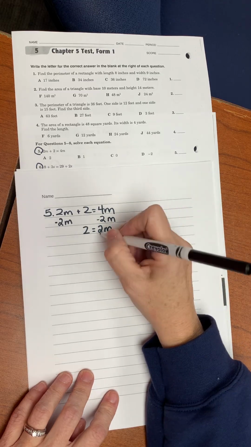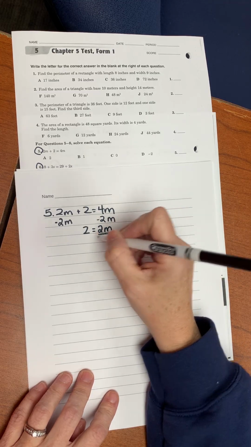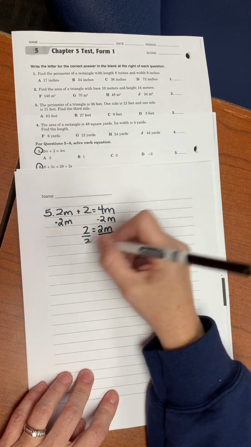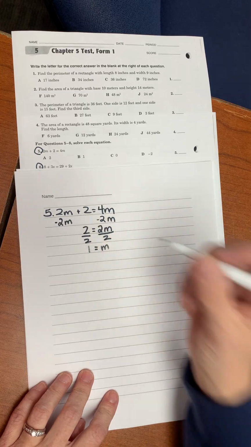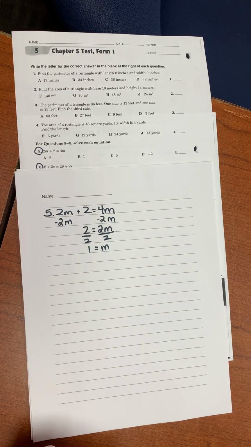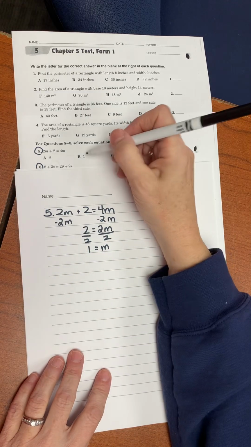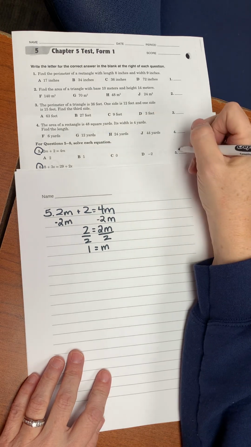Now I have 2m's, I only want 1, so I'm going to divide that into 2 groups. Divide this side into 2 groups. I've written the same thing on both sides. m equals 1. So on my answer key, letter B is 1. So I'm going to write that.